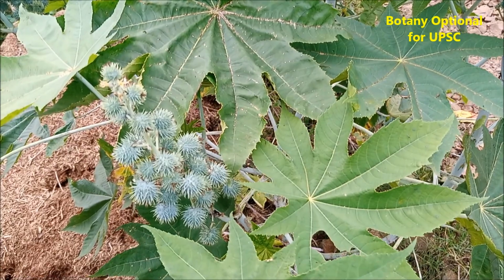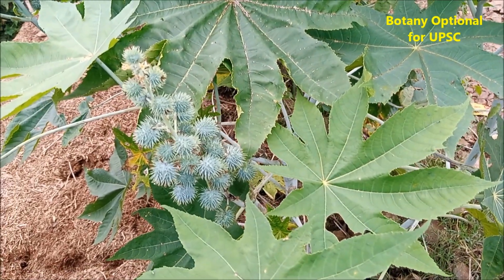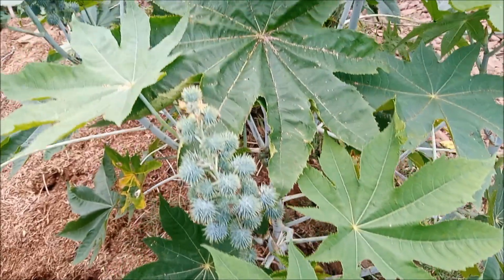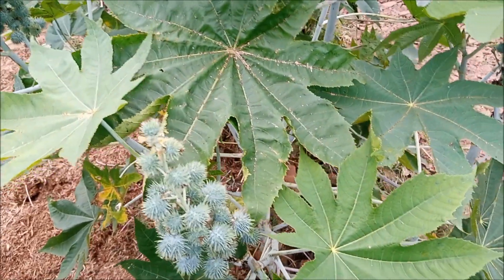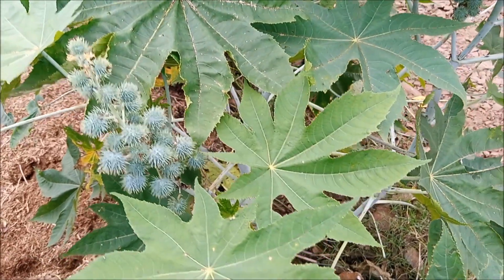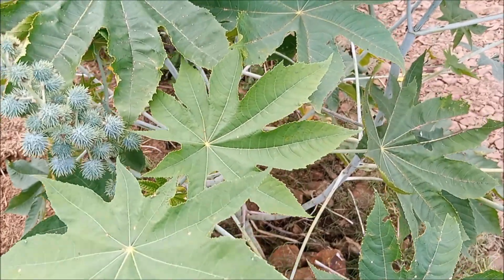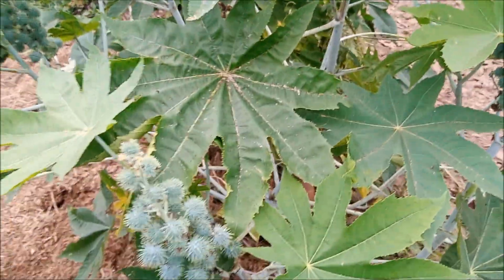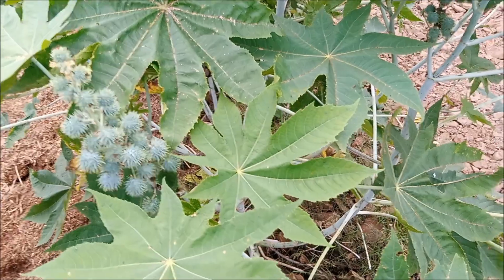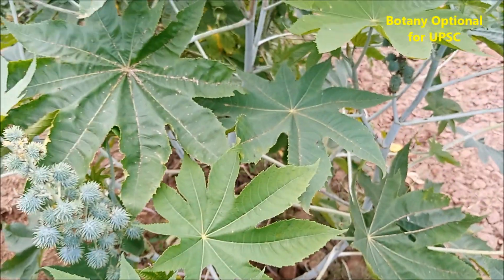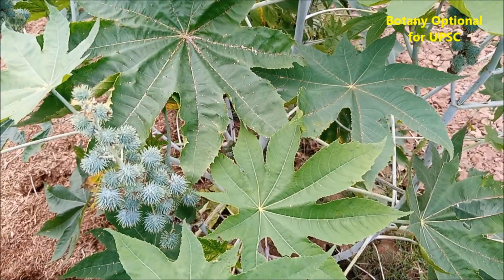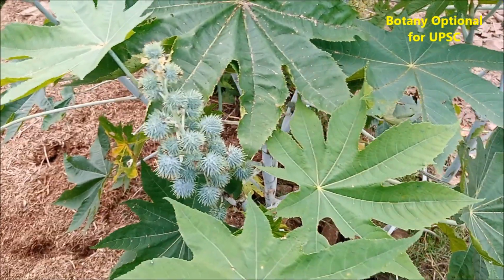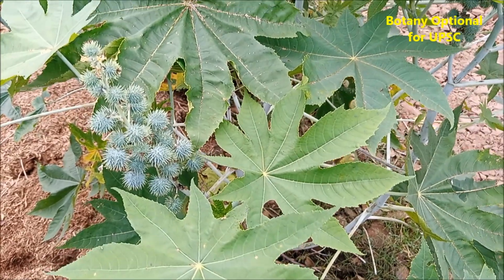These seeds also contain a very poisonous compound or toxin called ricin. Ricin is present in these seeds, and it is responsible for stopping the functioning of the ribosomes within the body of a living organism. Once the ribosome stops functioning, there will be no protein synthesis, and once protein synthesis stops, generally there is death of that organism. So this is a poisonous plant. Quite a typical toxin in the form of ricin is present in its seeds, so generally the seeds of this plant are avoided.